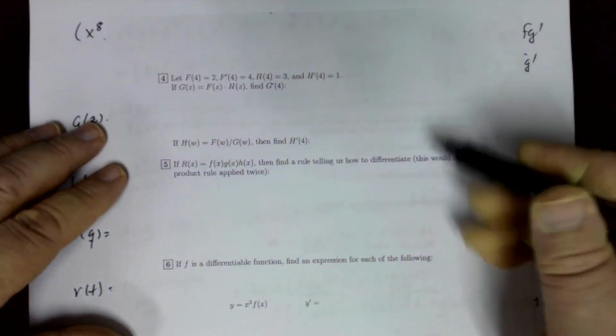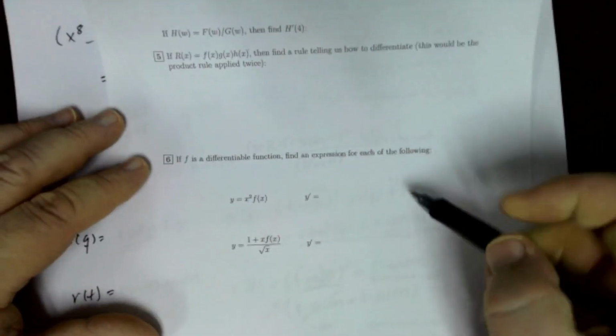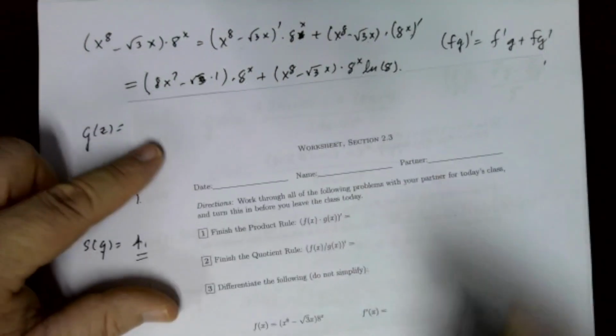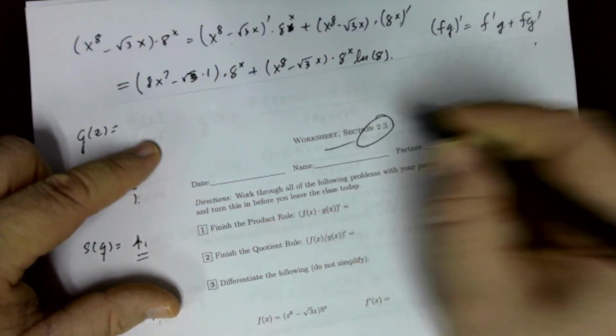I think on the back side of the worksheet, we talked about these in class. But if you do still have questions about how to do either of those, be sure and come to the office. We can talk. All right, so these are the solutions for the worksheet for 2.3.